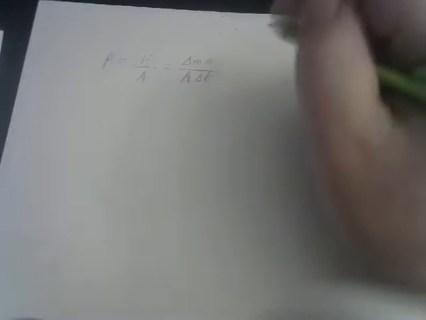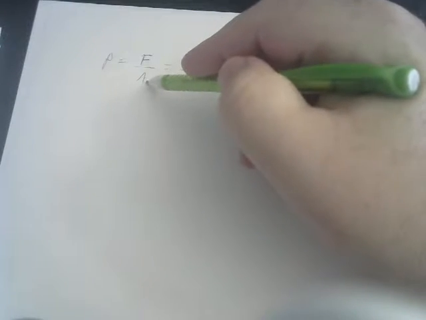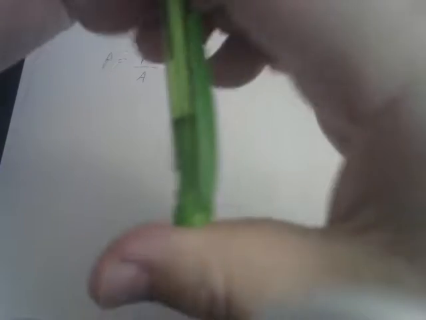Okay, to find the molecular description of pressure, basically it's a force divided by area, and for the force you're going to have all those particles running into the wall of the chamber.